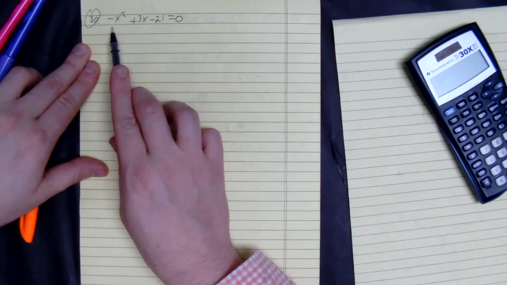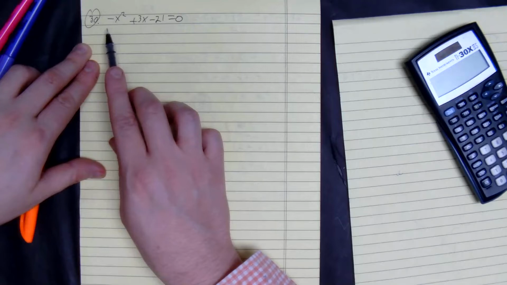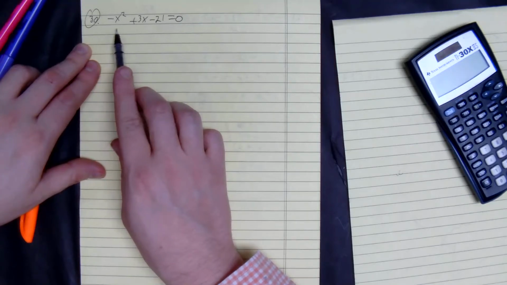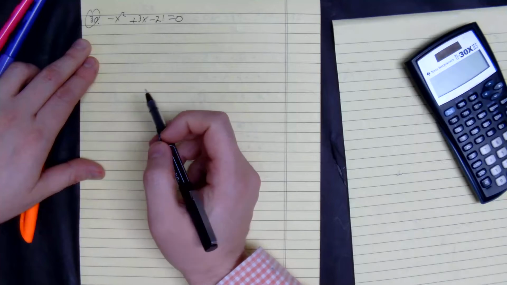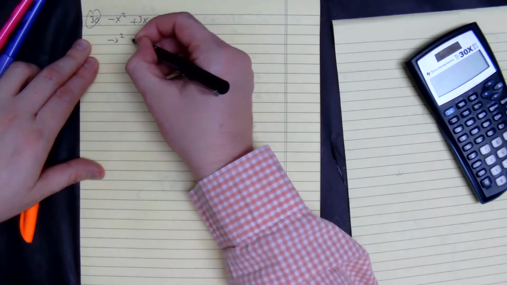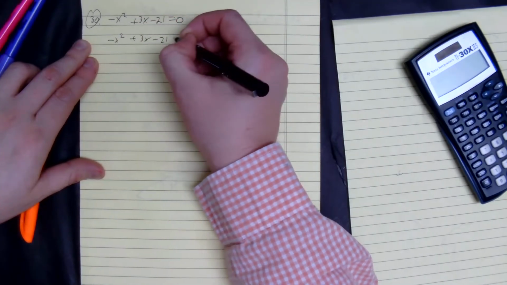I don't like having negative leading coefficients just because it makes it a little different when you're trying to graph it, with signs. It typically isn't going to be an issue, but I like to just divide the entire thing by -1 to kind of get an idea. So let's just show the step: x squared plus 3x minus 21 equals 0.